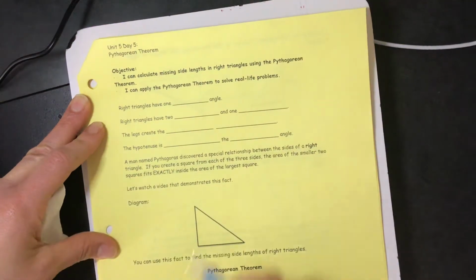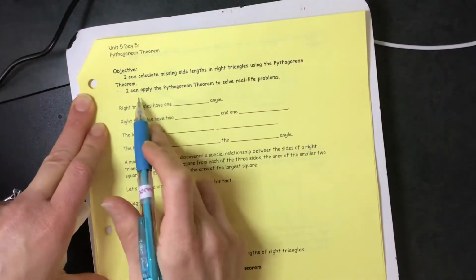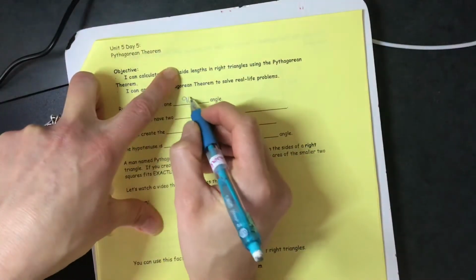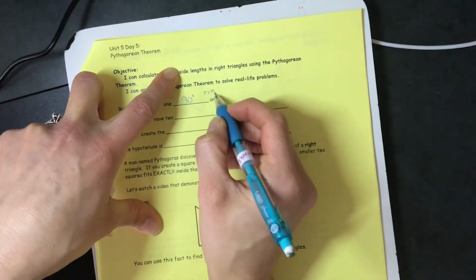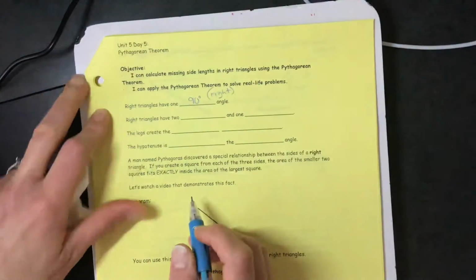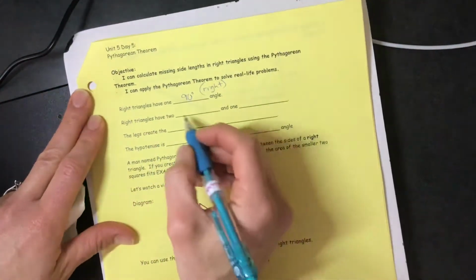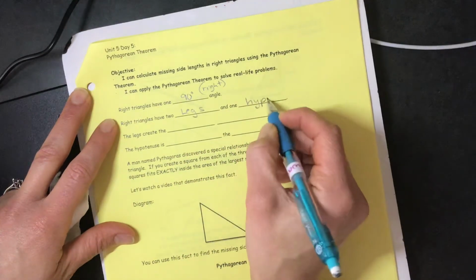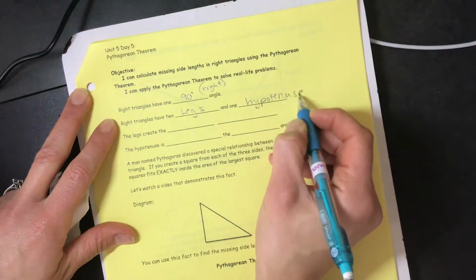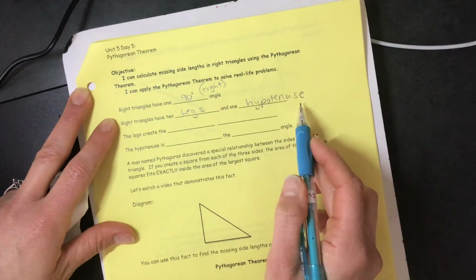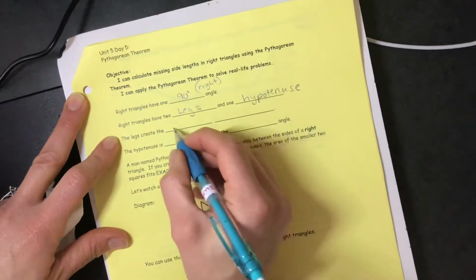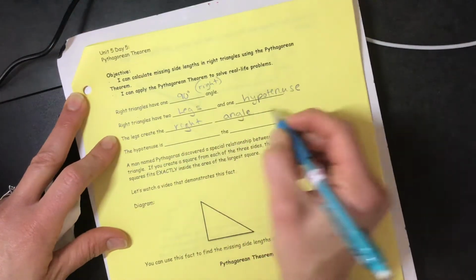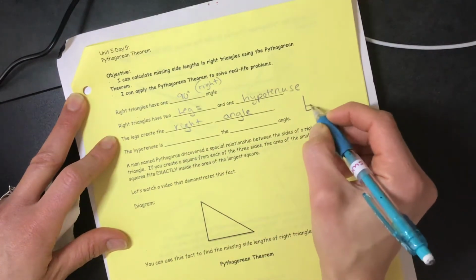Today's lesson is over the Pythagorean theorem. So right triangles have one 90-degree or right angle. But right triangles have two legs and one hypotenuse. That's a weird name, hypotenuse. The legs create the right angle, meaning they make the right angle.